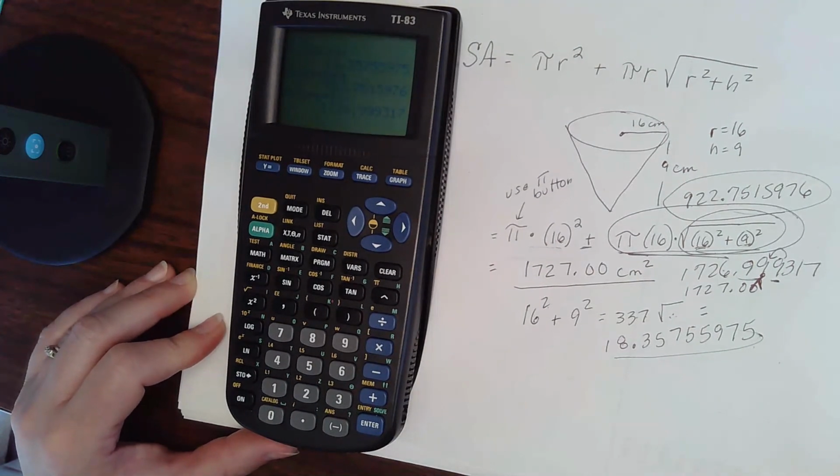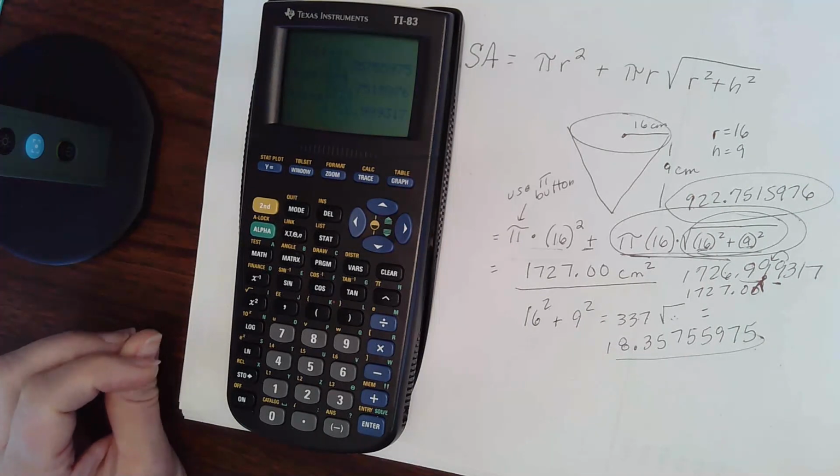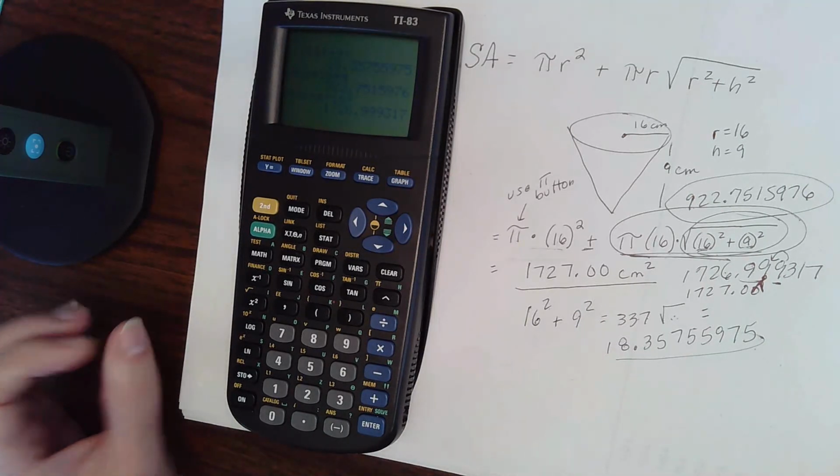Anyway, I hope that helps. If we need to look at your calculator specifically, we can zoom that and maybe, but let me know if that helps you out.